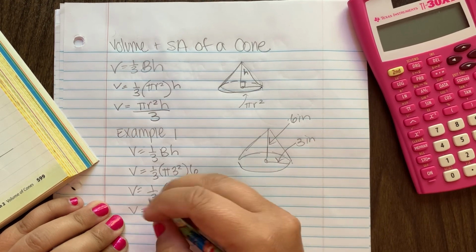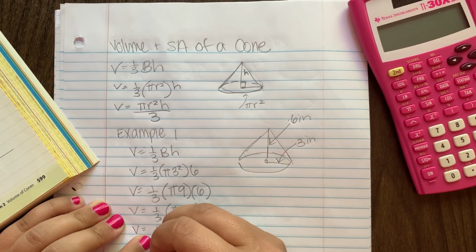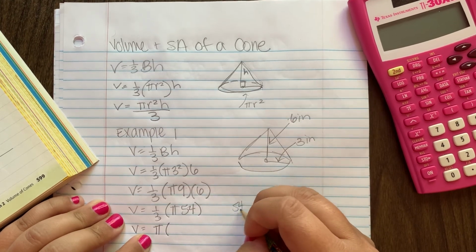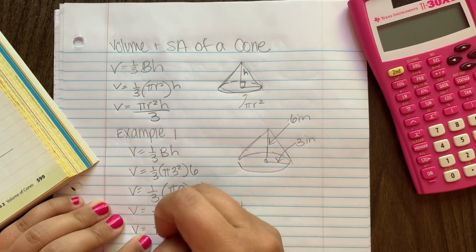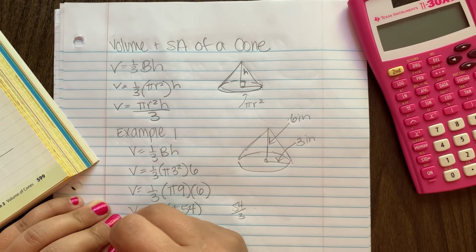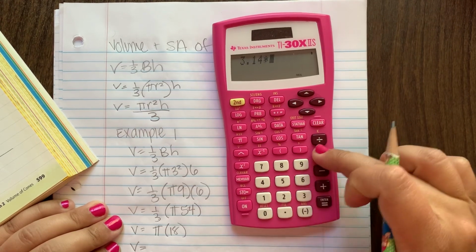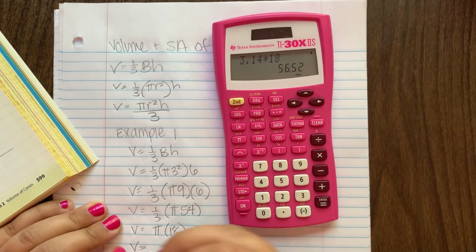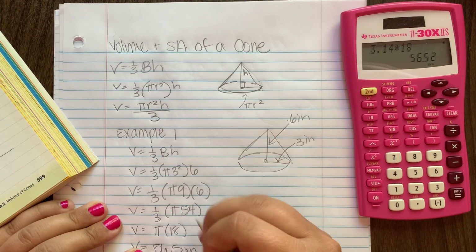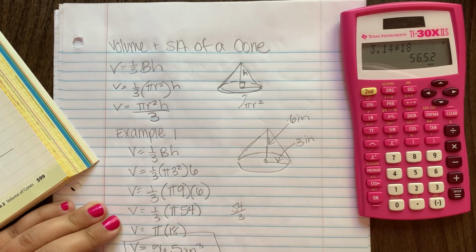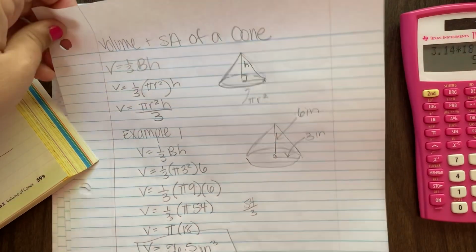And then from here, I would probably try to simplify the 54 with the 1/3. So I have volume equals pi times, if you think about this, 54 divided by 3, and so therefore it is 18. Pi times 18. So the volume here is, whoop, turn that back on. I have 3.14 times 18. The volume here should be 56.5, and then this is inches cubed. There you have it. So that is pretty straightforward, pretty simple. I'm going to go ahead and do one more example problem for you all.